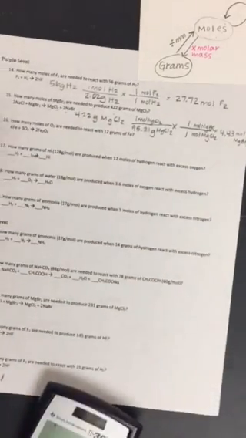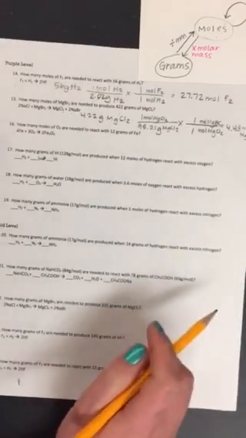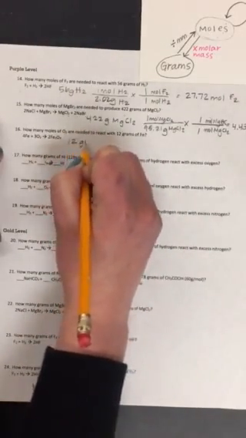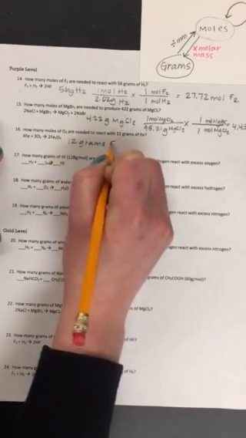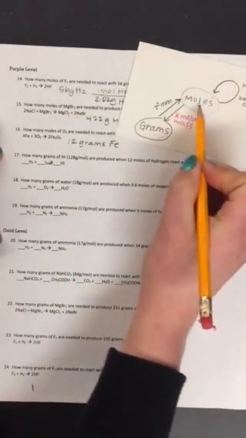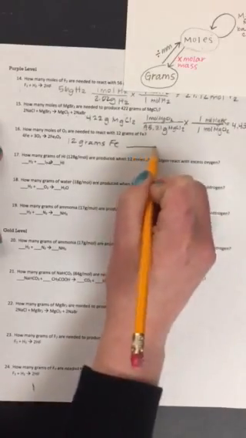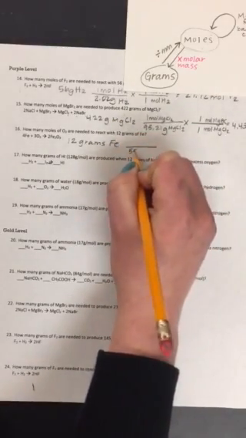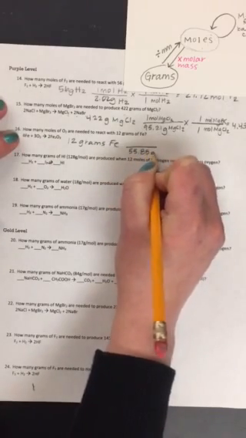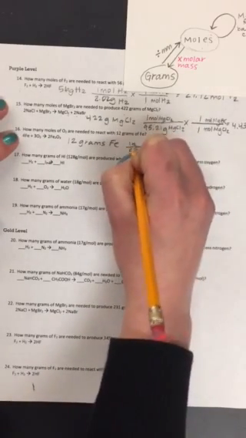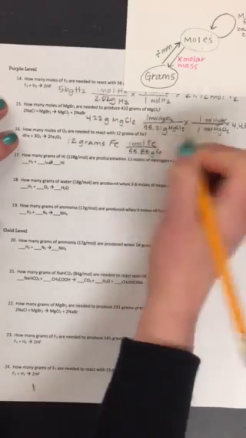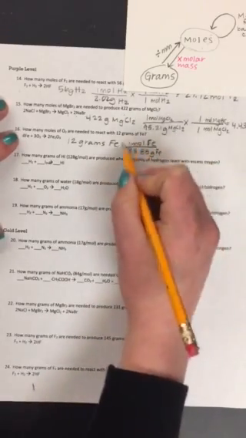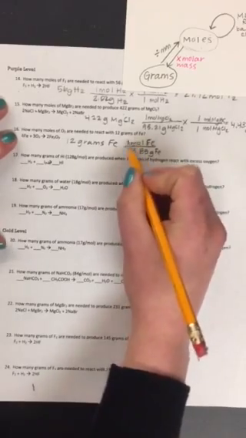All right, next question. How many moles of oxygen are needed to react with 12 grams of iron? So we take our 12 grams of iron. So remember, we're going to go from grams to moles of iron. So we're going to divide by the molar mass of iron, which is 55.85. There's only one of them, grams of iron per 1 mole of iron. So noticing that my molar mass is always per 1 mole. So this is not from your balanced chemical equation. This is always 1.